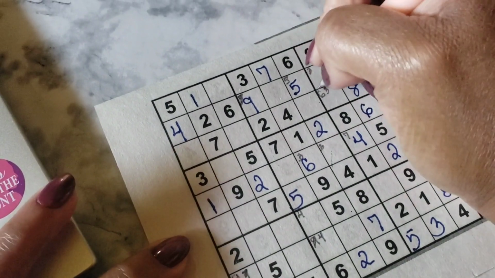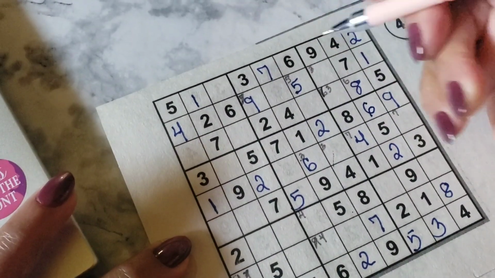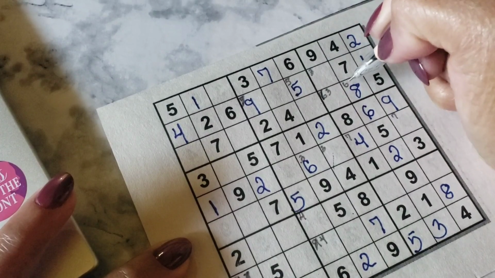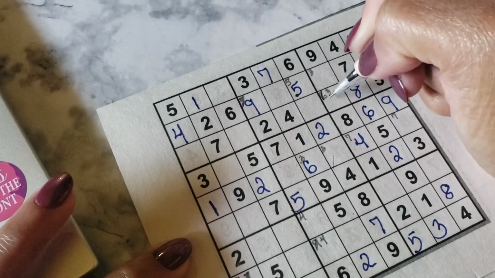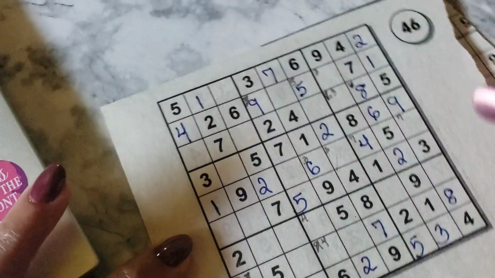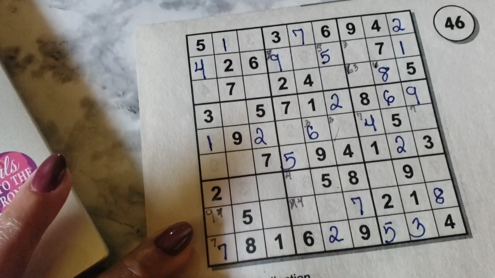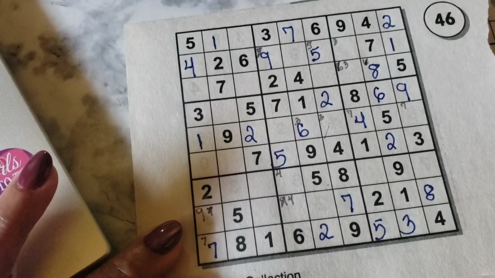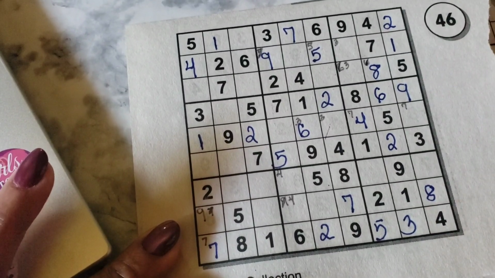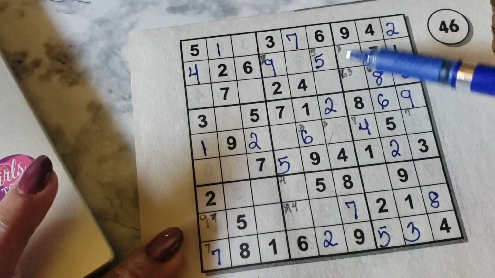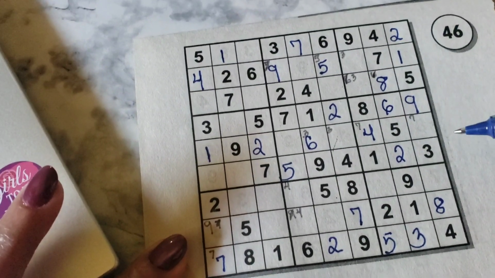We can cross this out for 6 because now that we know that this is a 6, this is probably going to be 6. But I don't want to get ahead of myself because I've messed up a lot of times getting ahead of myself. So let's continue to get a definite number for where the 3 is going to go. But let's go on.